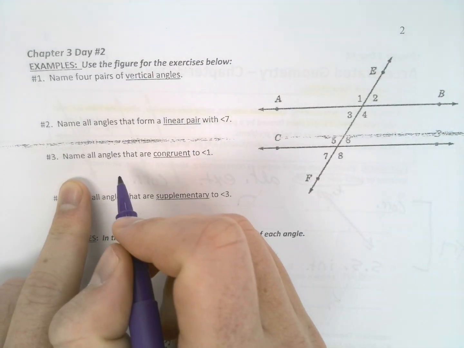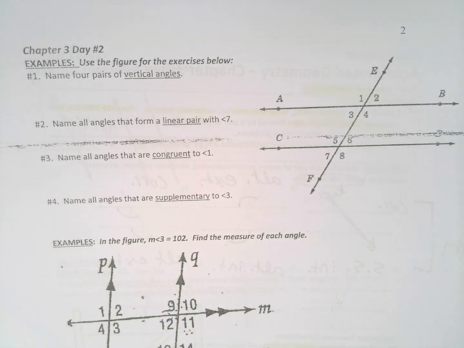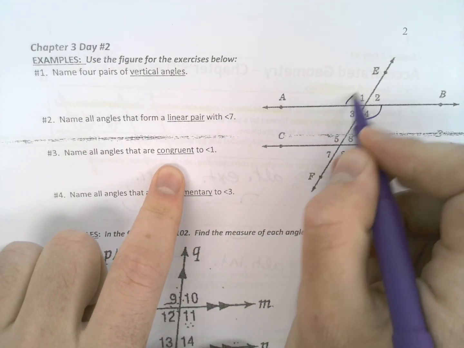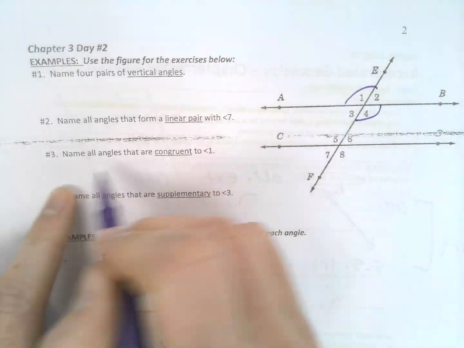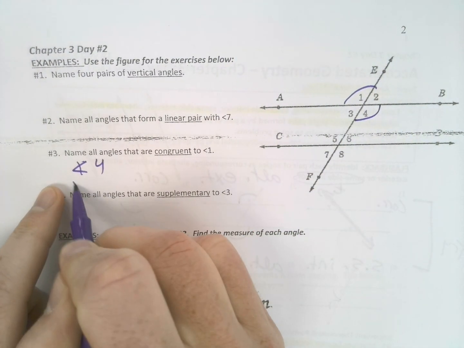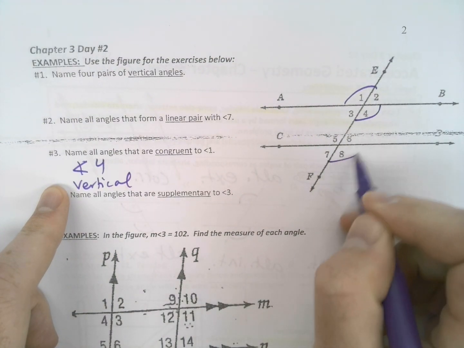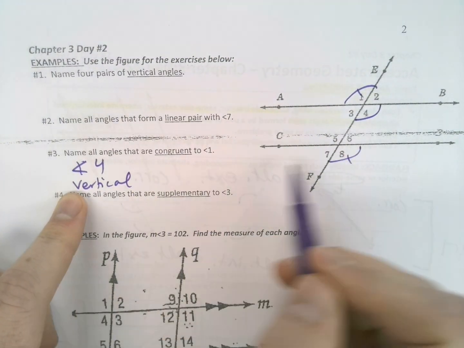When it comes to angle 1, why is angle 4, Riley, why is angle 4 congruent to angle 1? What kind of angles are these? Vertical. Yep, so angle 4 because of vertical. How about Jack? Why is angle 8 congruent to angle 1?